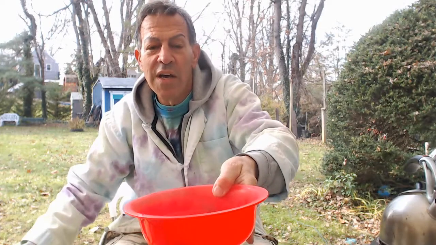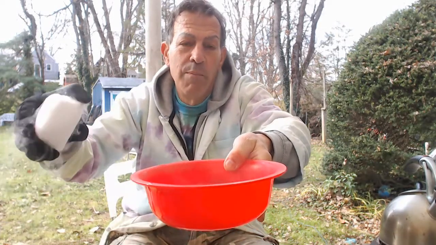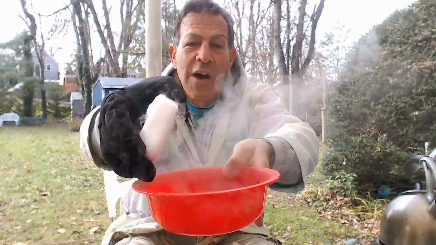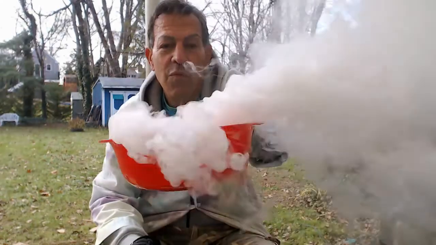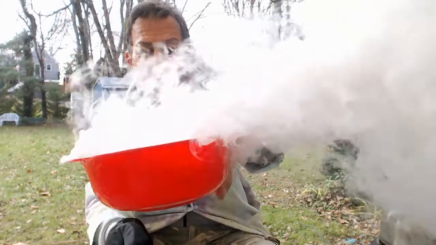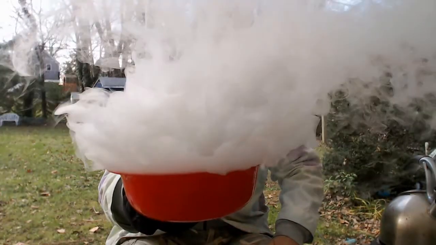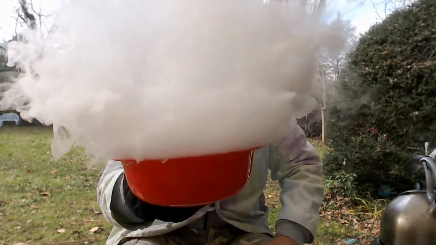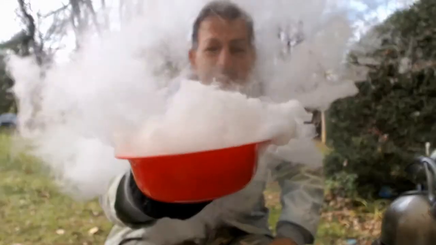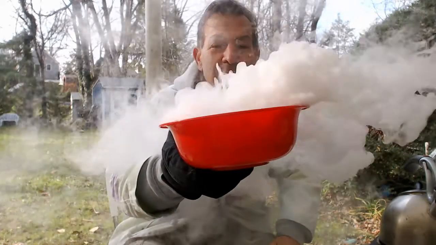If you take dry ice and put it into a bowl of hot water, it immediately turns it into a lot of gas. Wow. Isn't that cool? Can you see it? Wow, all that steam or water vapor is carbon dioxide going back into the air. You know what's even cooler?